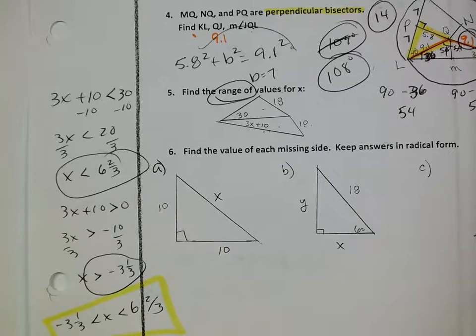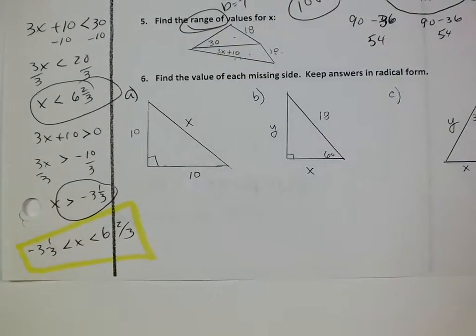All right, number 6. Okay, what do I know about number 6? Two ways to get it. One is Pythagorean theorem. That would be the long way. Or another way.